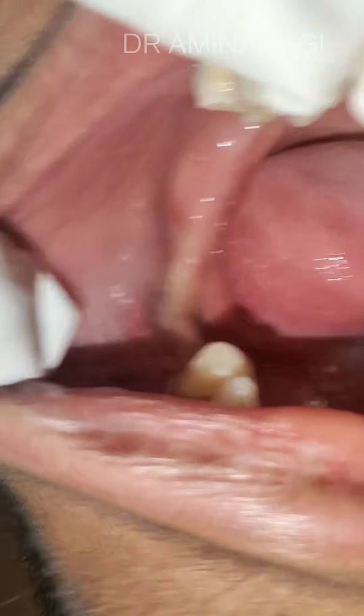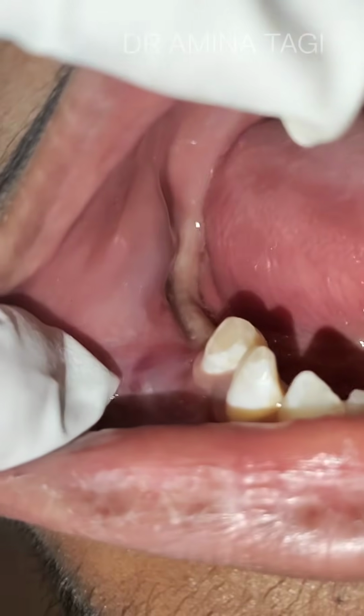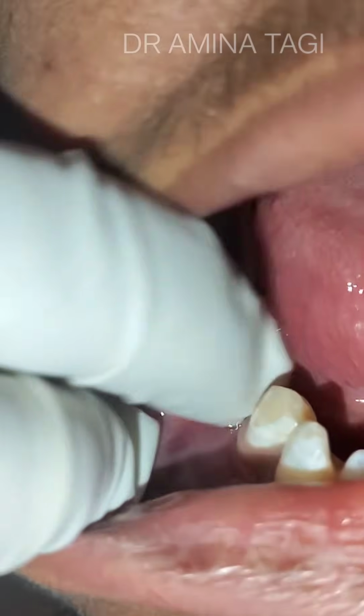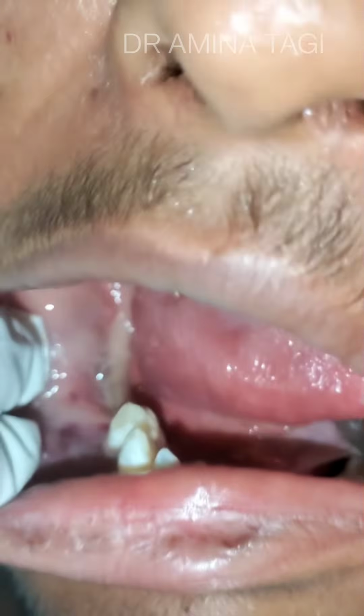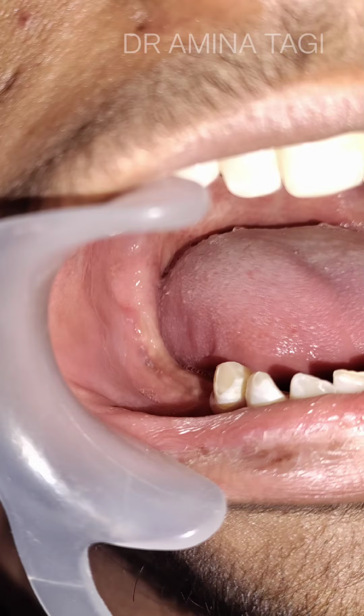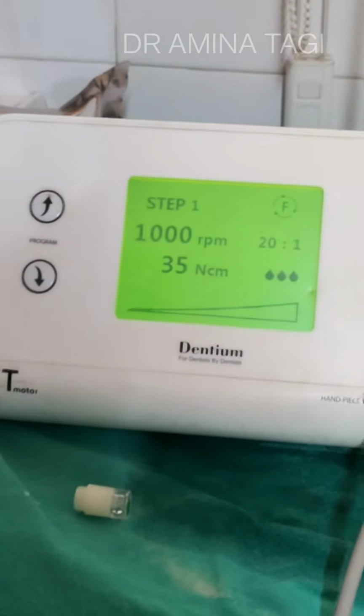I prefer a flapless technique, but since this was a previously operated case of cystic lesion, we had to raise a flap so that we can curettage the socket properly if required. Also, it is advisable that if it is your first time, it's better to raise the flap so that there will be maximum visibility. Now before we start with the osteotomy drill, let's do the physio setting.